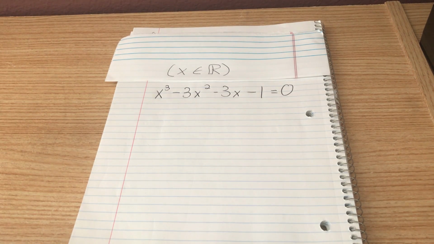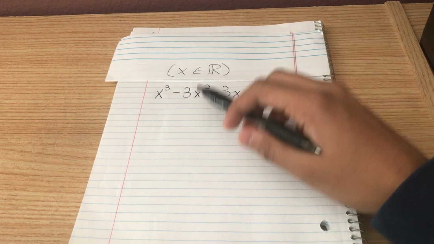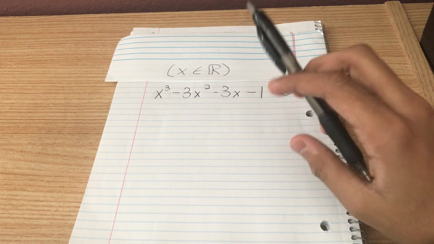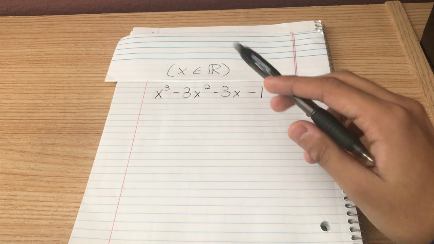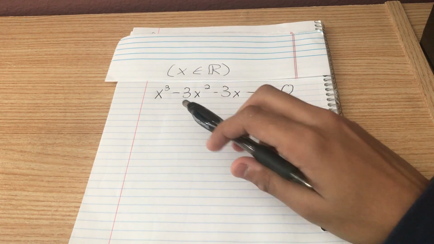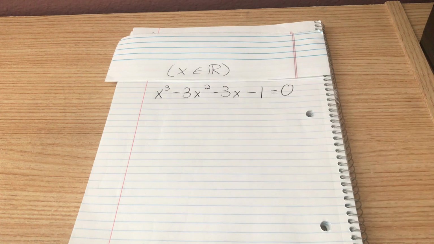In this episode of Single Variable Madness, we're going to solve for the real solutions of this equation, if any. We know that there are going to be 3 solutions for this equation because this equation is of degree 3, but we don't know if they're all complex roots, real roots, or some combination of the two.